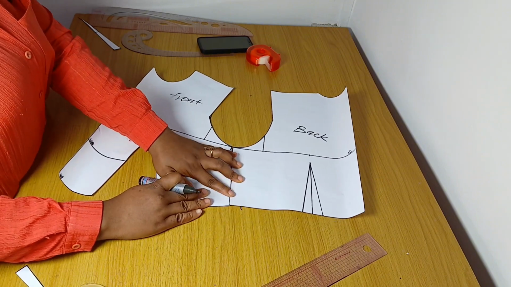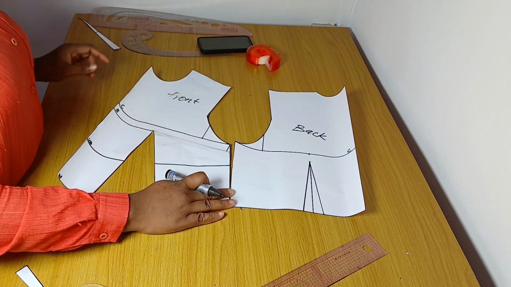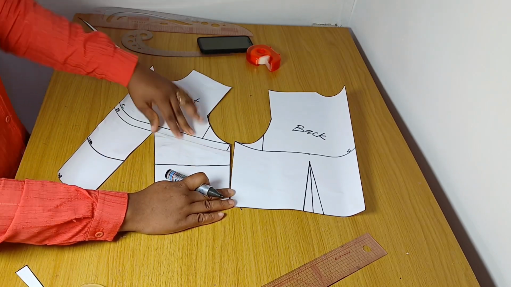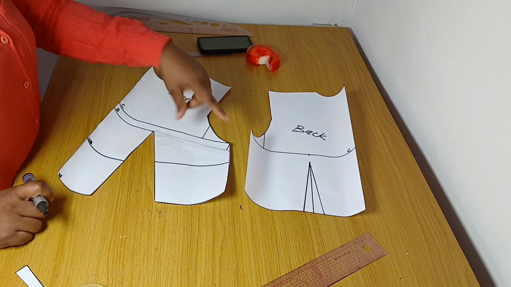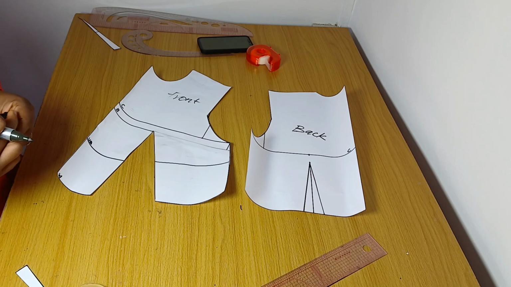The shape that the armhole is giving shows that you are not going to have a very big armhole. And if this is something you're making for your clients, it's not going to be very tight and it's not going to be very loose. So this is the perfect way to make your basic bodice pattern half scale.